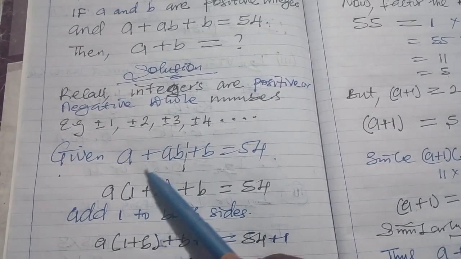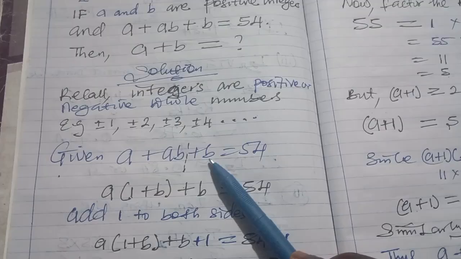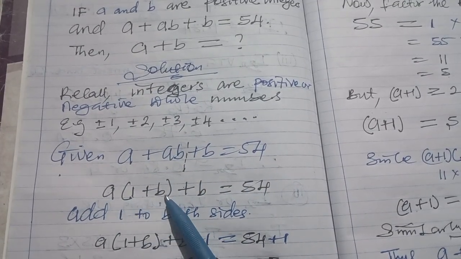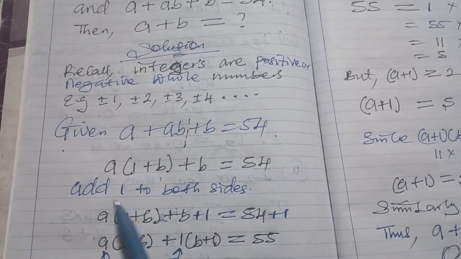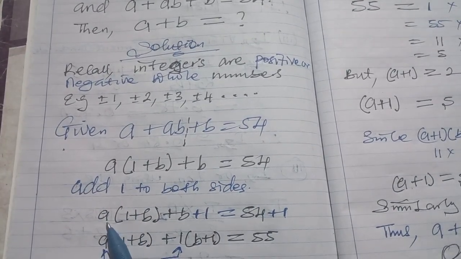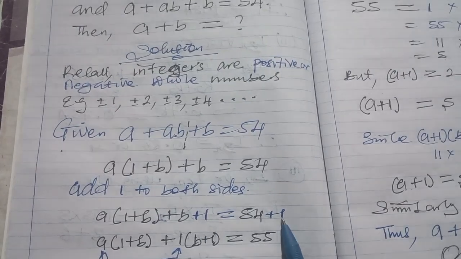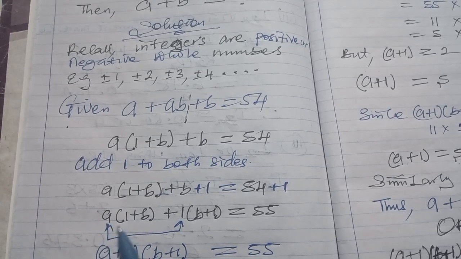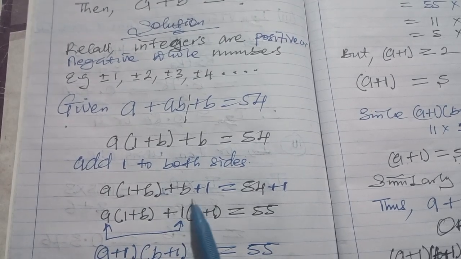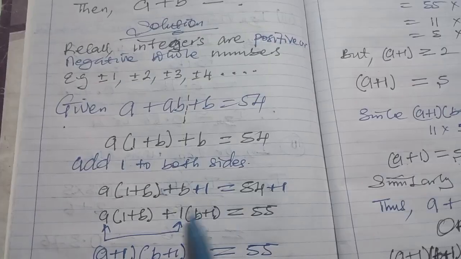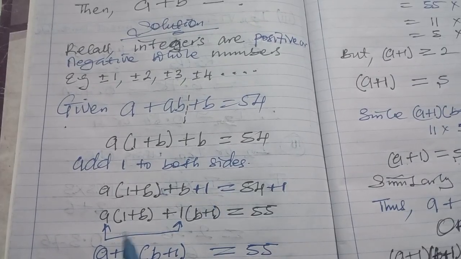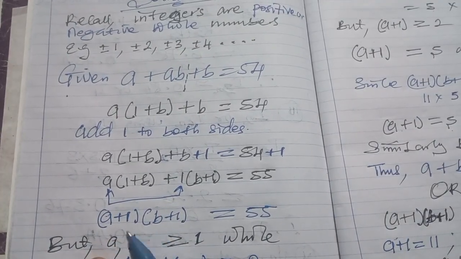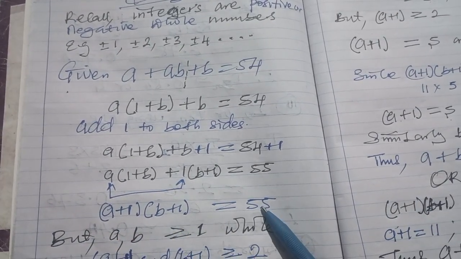Now, we are given A plus AB plus B equals 54. So, we factored out this side: A bracket 1 plus B plus this B equals 54. Now, let's add 1 to both sides. As I added this 1 here, I added 1 here. Now, I can factor and regroup this properly, so that A bracket 1 plus B plus 1, this one here is the same as 1 times B plus 1, and 1 times B plus 1 is still B plus 1. So that I can have A plus 1 and then group this properly: A plus 1 bracket B plus 1 equals 55.